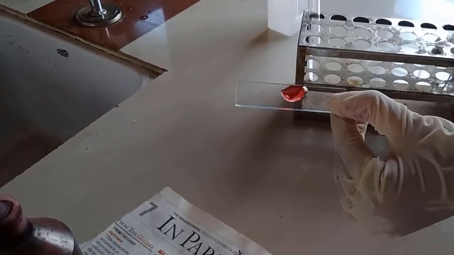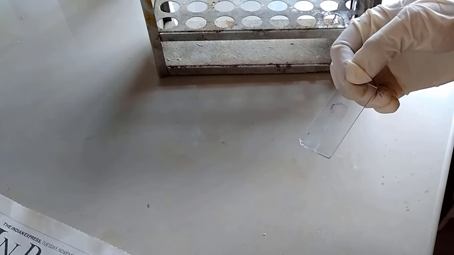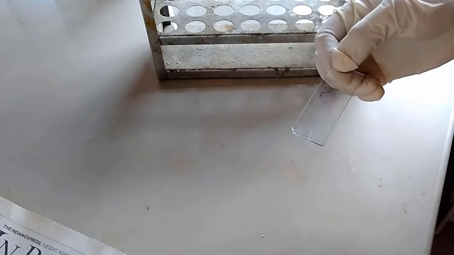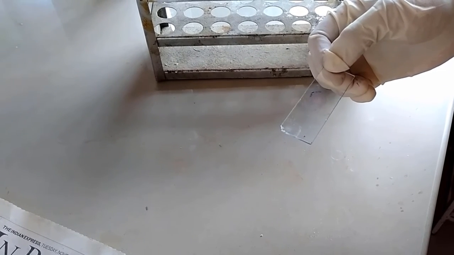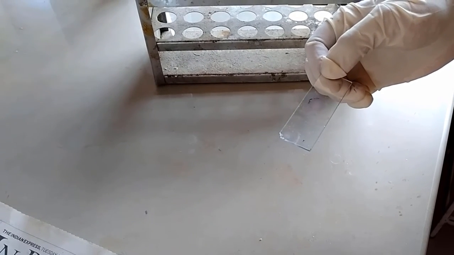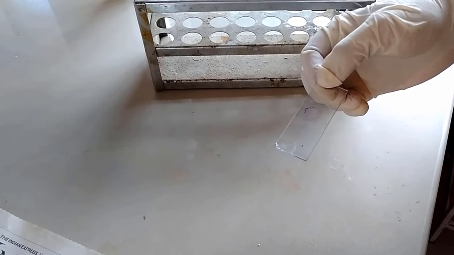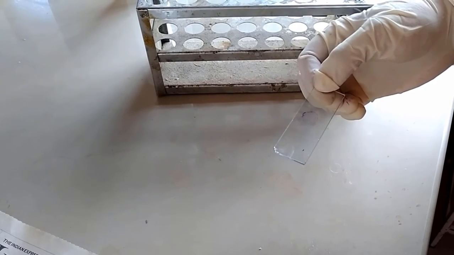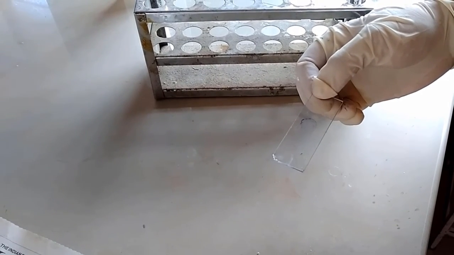You keep it for 1 minute. This is our slide which is ready and completely in dried form. Now you can add cedar wood oil and see it under 10x objective lens, and you can differentiate between gram positive and gram negative bacteria. The gram positive bacteria will appear purple or violet and the gram negative bacteria will appear pink or saffron.